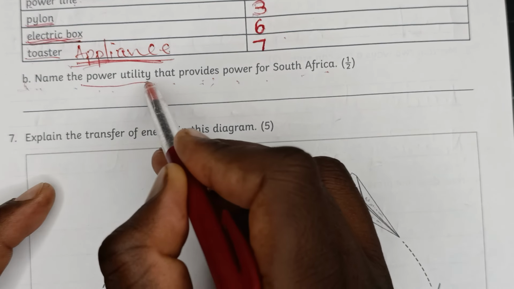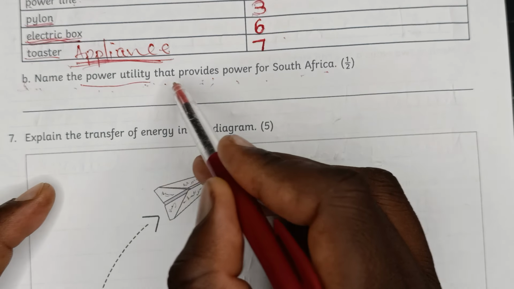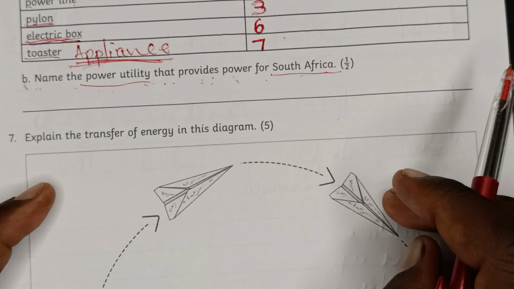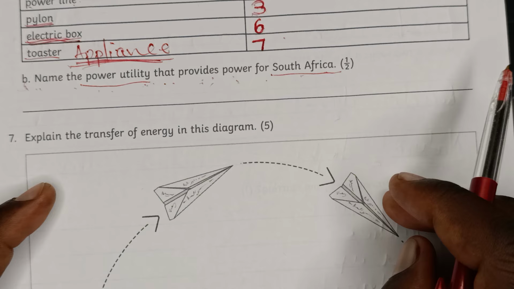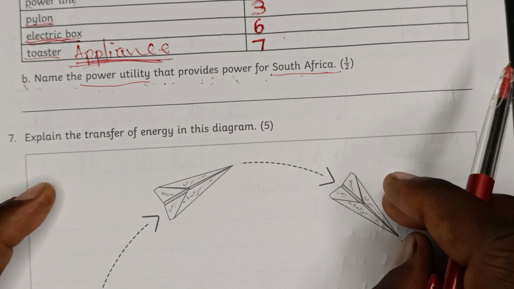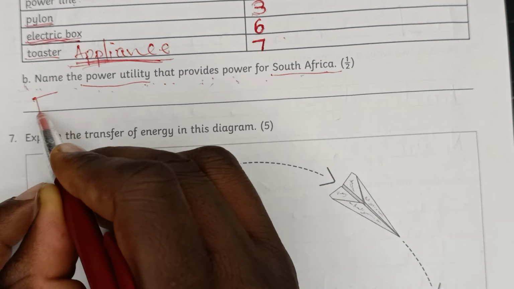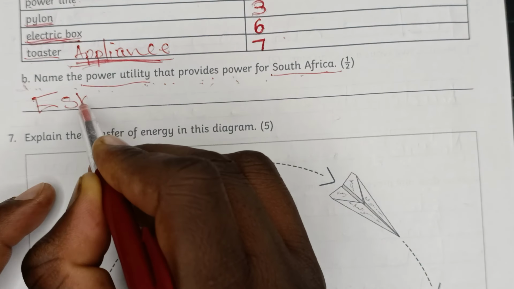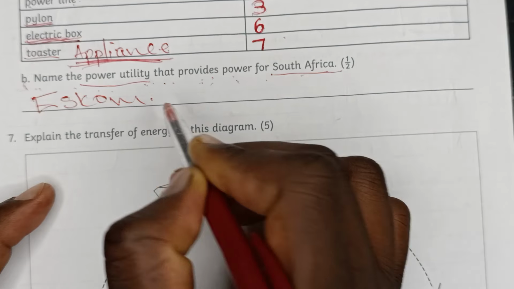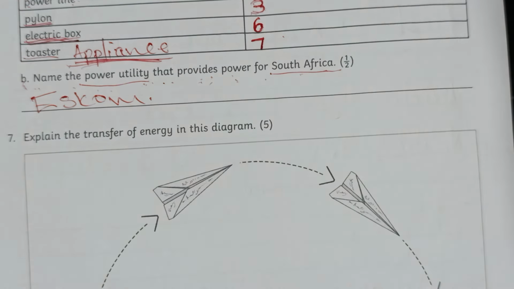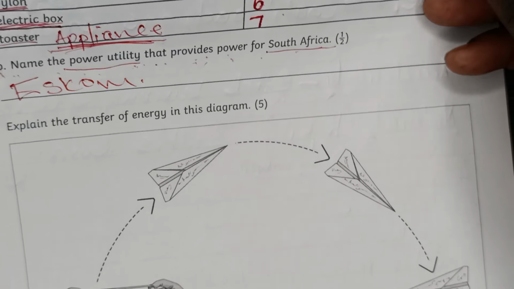And which utility is that? It's none other than Eskom. Eskom is the provider of electricity in South Africa. So that's how simple that question is.